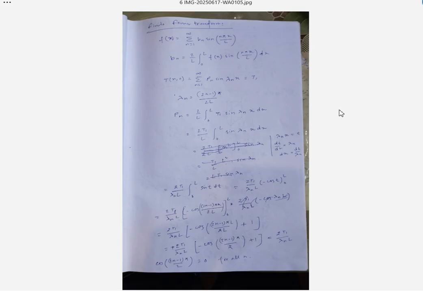And we already know cos of (2n minus 1) pi by 2 is 0 for all n. If we put n equal to 1, then it will be 2 into 1 minus 1, so half pi. So this is 90 degrees. So cos 0 is 1, cos 90 is 0. So for all values of n, cos of (2n minus 1) pi by 2 will be 0.